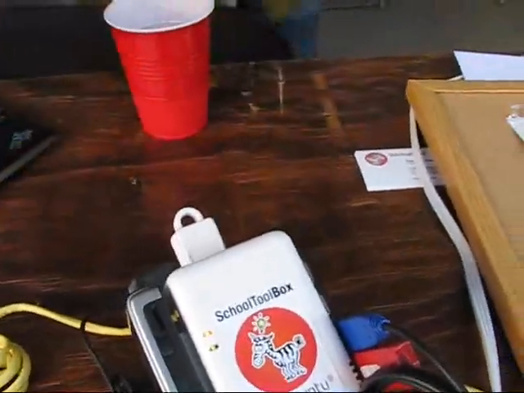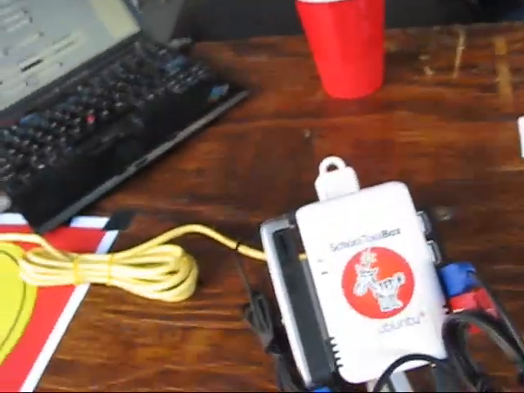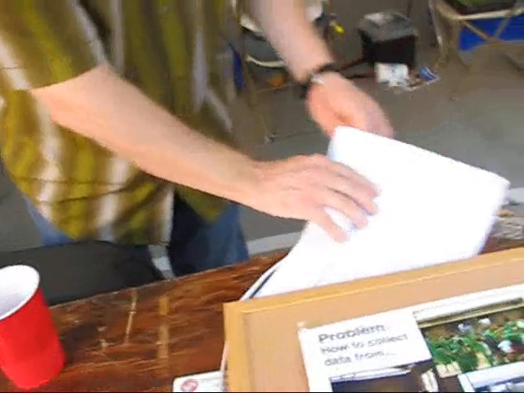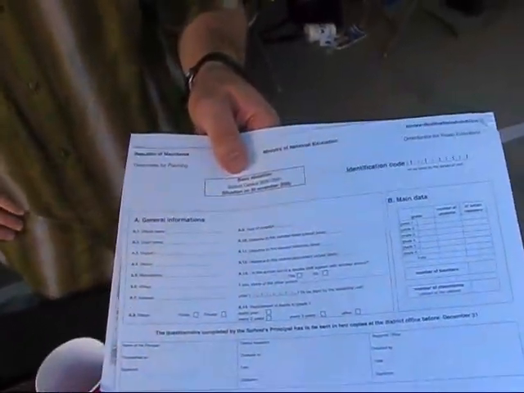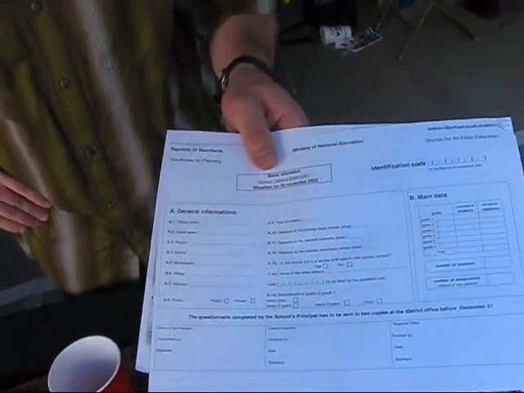So instead of sending out these 20-page census documents every 6 months to be filled out by hand, the ministry might send out a stream of SMSs to all the different schools and gather the data in that way.